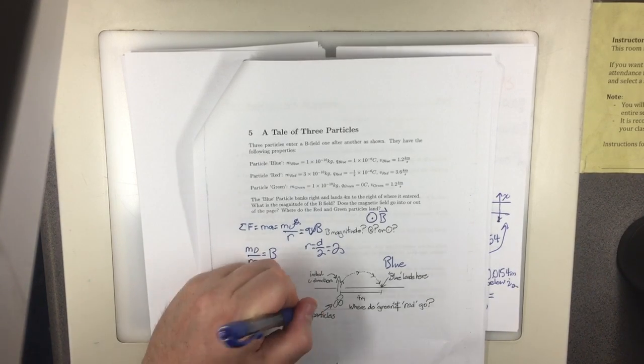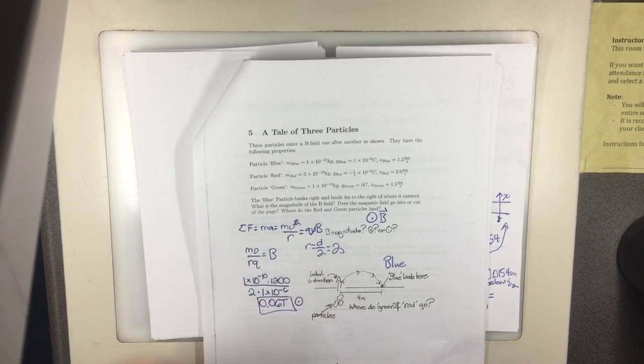That's the B field out of the page. That gives me the magnitude, and then logic gave me the direction. Now I have a negative particle, the red particle, and I'm looking for its distance at which it lands. Where do the red and green particles land?